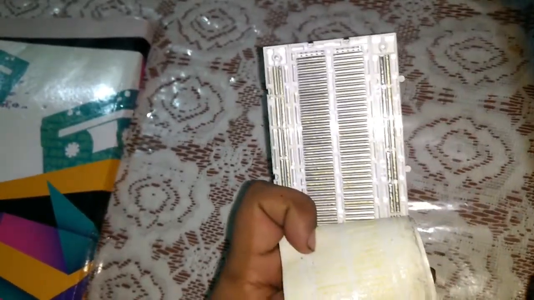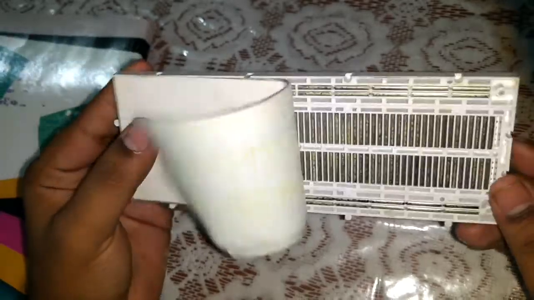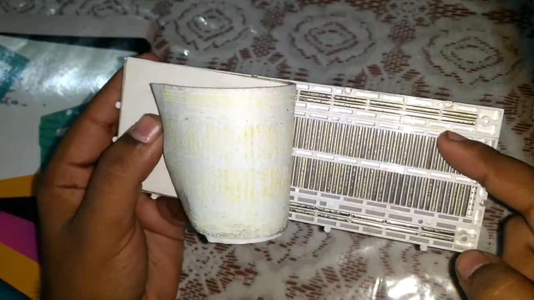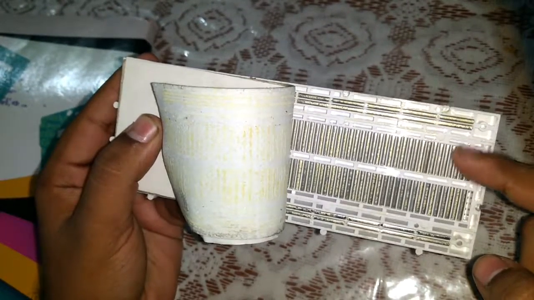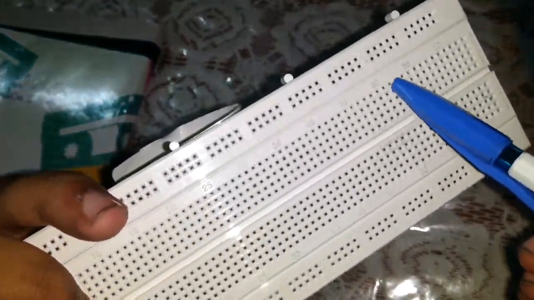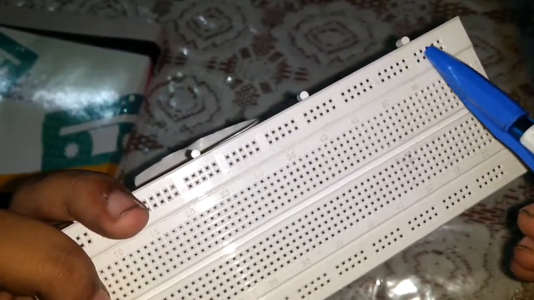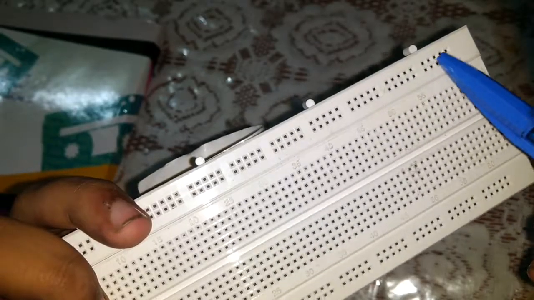Breadboard is something actually like this. If you can see, these are connected vertically. That means these are in series. These points are in series, and horizontally these points are in series.